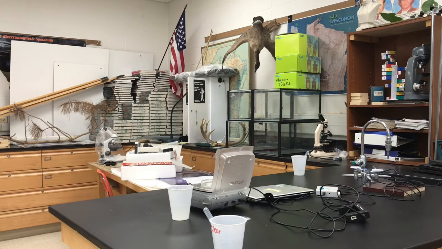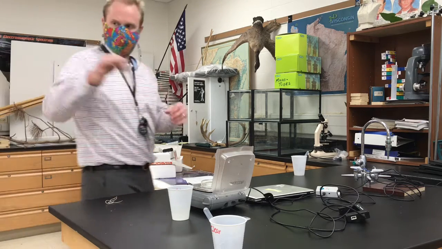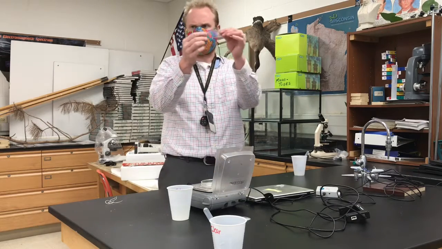You gotta have those soaking. Okay, so you're gonna build these artificial cells. So in that bowl, there is some dialysis tubing that is soaking so it's flexible and pliable.